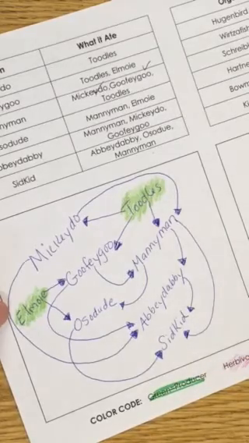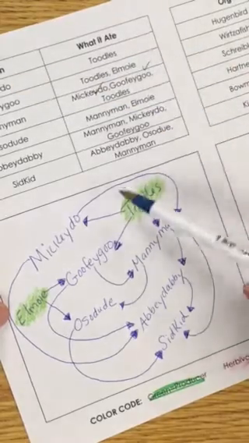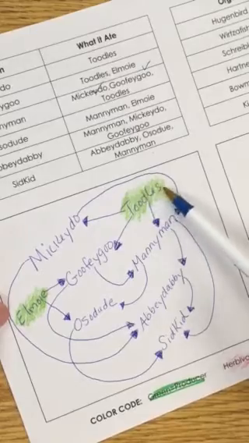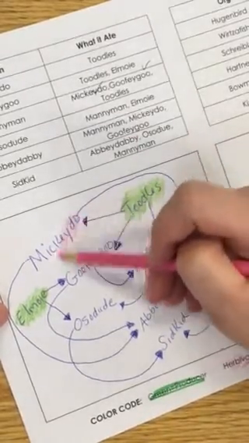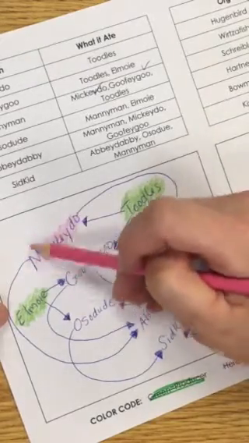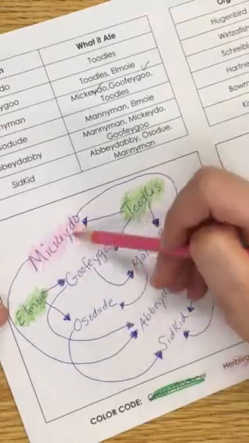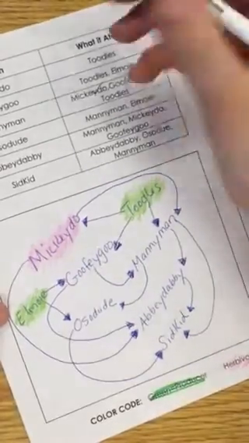So just go ahead and start. I like to start at the top. Mickey Doo, the only arrow pointing to Mickey Doo is from a producer, so go ahead and shade Mickey Doo. If you would like, you can color code these as you go along while making it. Some people choose to do it that way, and that's perfectly acceptable.